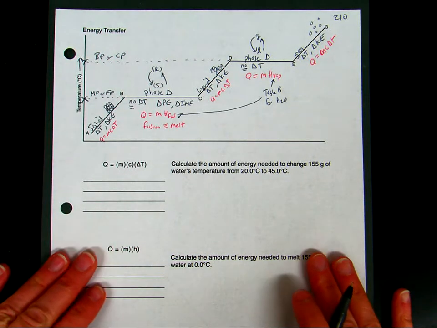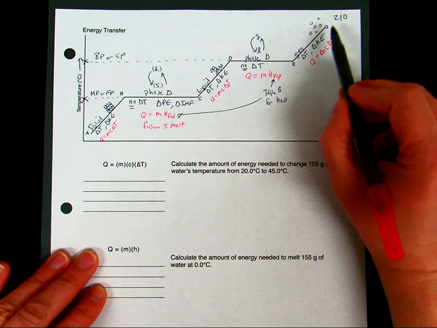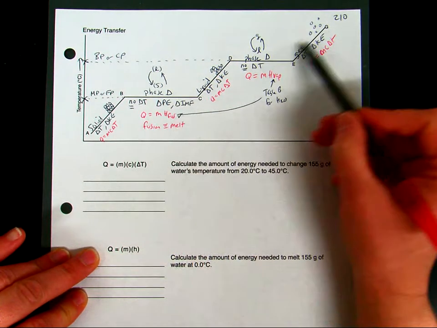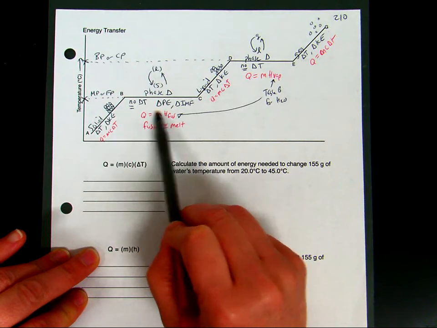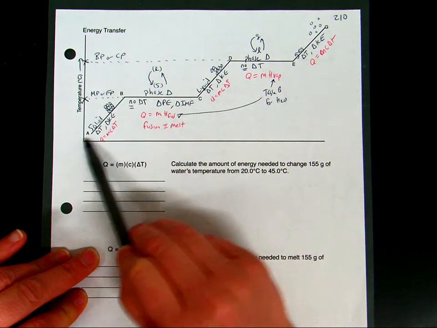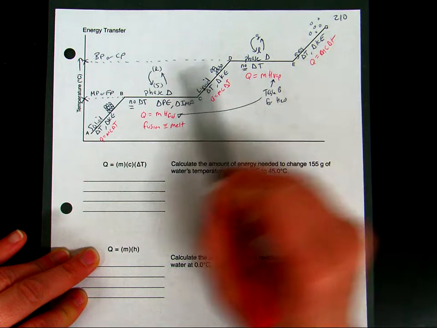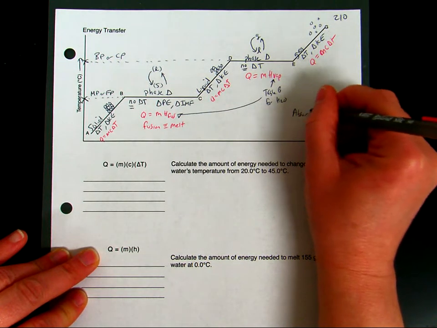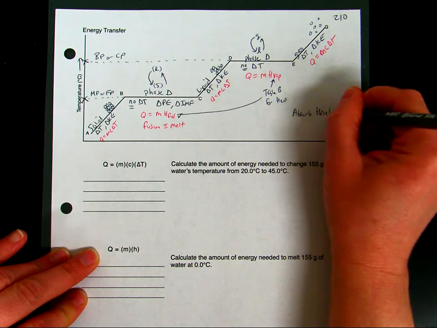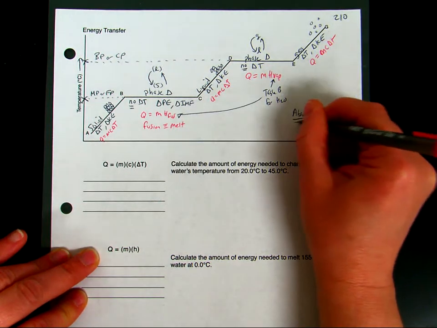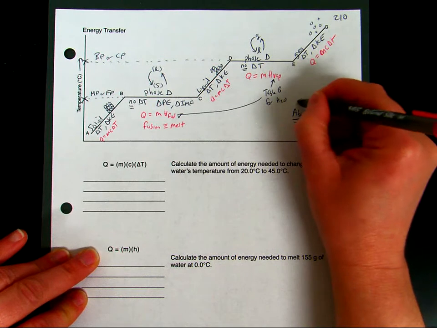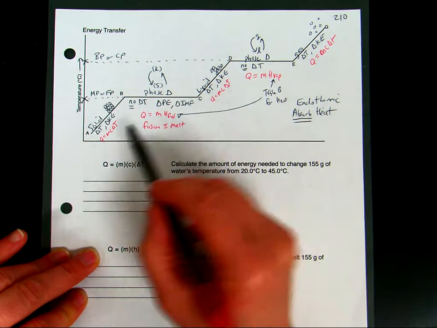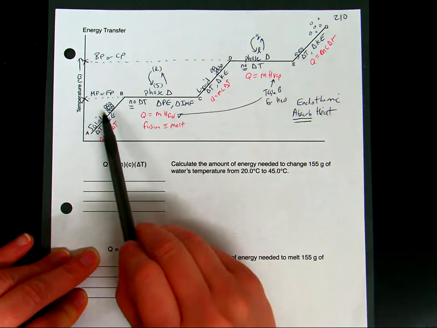So as we look from point A all the way up to point G, we should recognize that there is an increase in the KE and PE as we go from point A to point G. So overall, from point A to point G, we see an absorption of energy, so absorb heat energy. That means that this process, point A to point G, is endothermic overall.